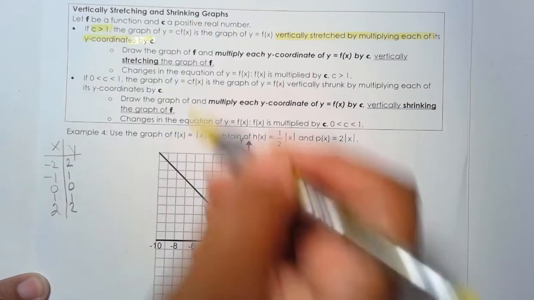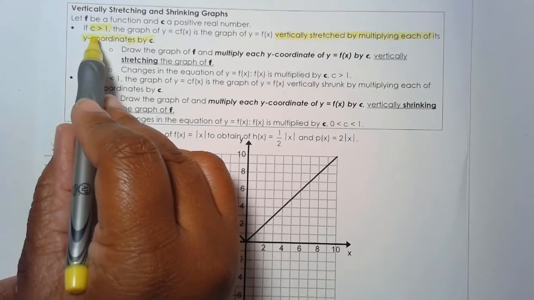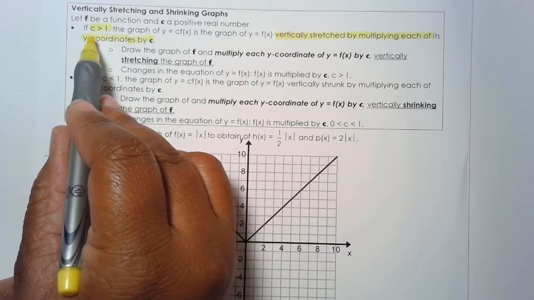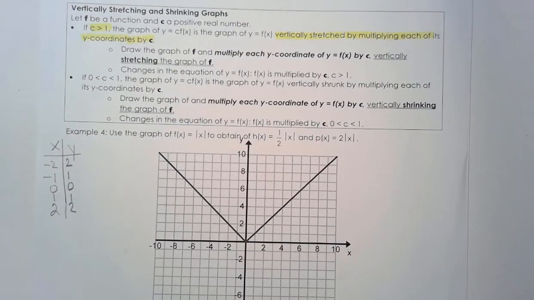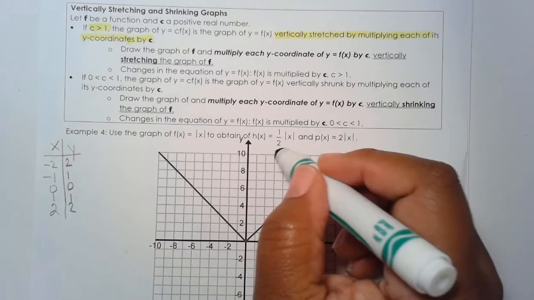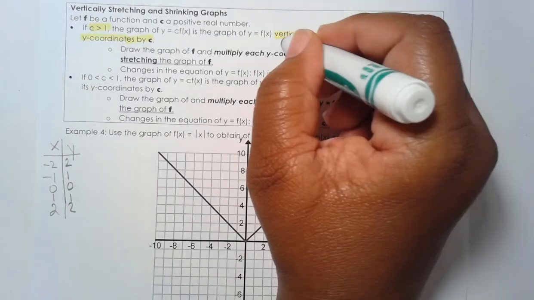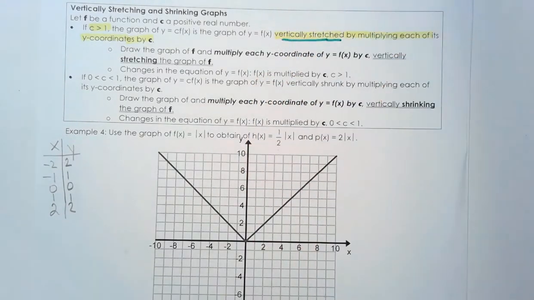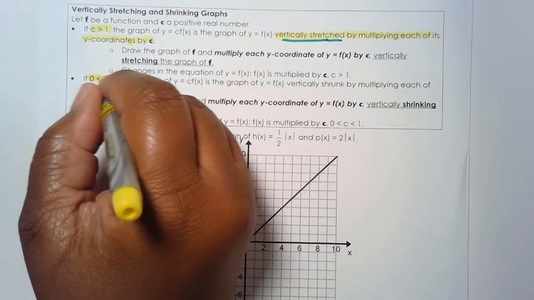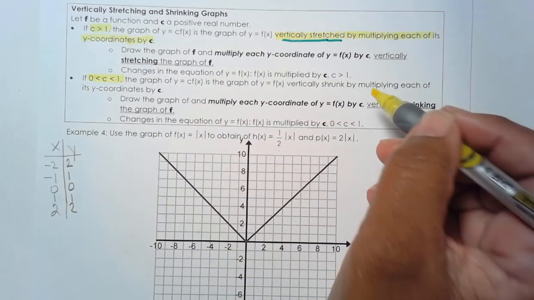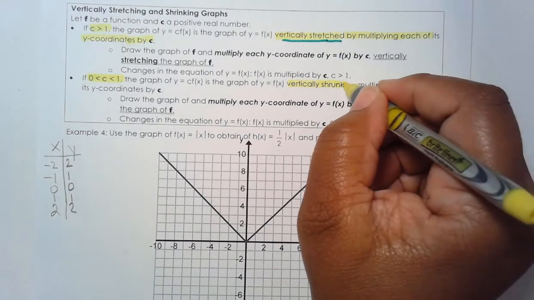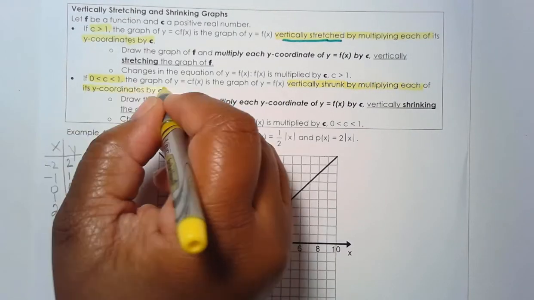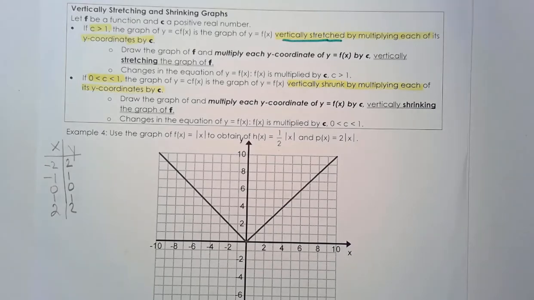Okay, so when c, our constant number, our positive real number, is greater than 1, it is going to vertically stretch. And notice that the numbers are in front of the absolute value. That's going to be important. Now, when c, our real number, is between 0 and 1, it's going to shrink. And still, that's by multiplying the y coordinate in the table by that number.